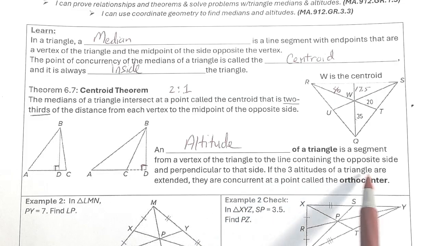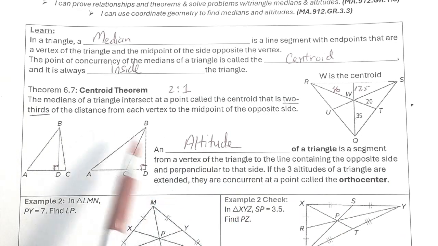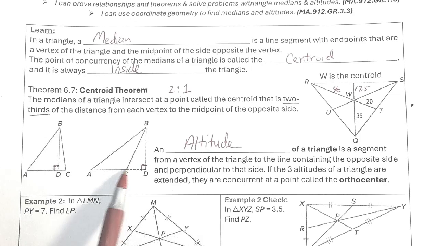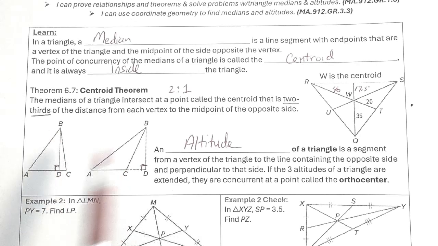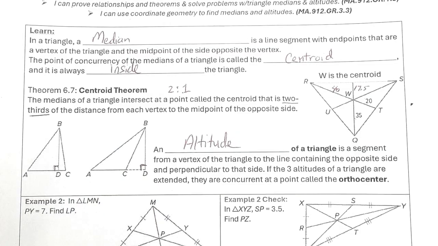If the three altitudes of a triangle are extended, they are concurrent at a point called the orthocenter. I don't have that example here. It's going to be a little bit lower in the lesson. So yeah, the altitude goes from the vertex, and it's going to be perpendicular to this side. See, this was straight. This is slanting because this side is slanting. But it's going to give you the 90-degree angle out here. So sometimes it'll be a dotted line and sometimes it won't.